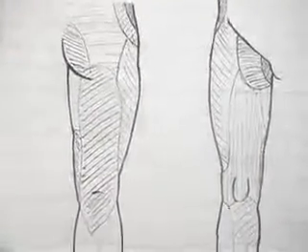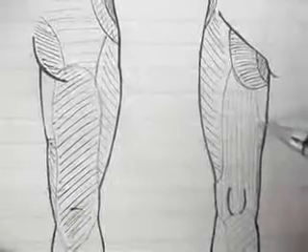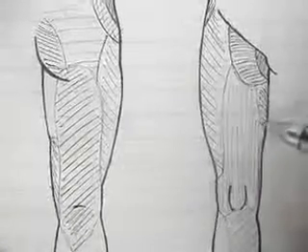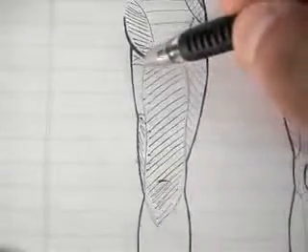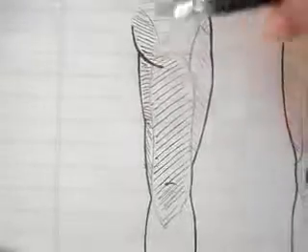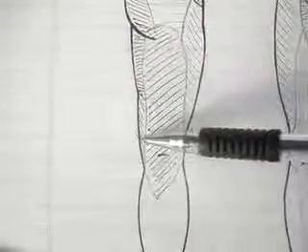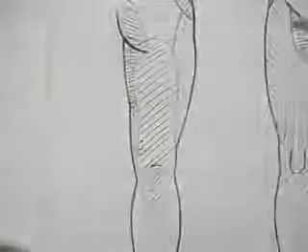The cutaneous branch of obturator nerve innervates the upper half of the medial aspect of the thigh, so this area here. And same thing here. So the lower half was the medial cutaneous nerve of the thigh from the femoral nerve. The upper half is the cutaneous branch of the obturator nerve.